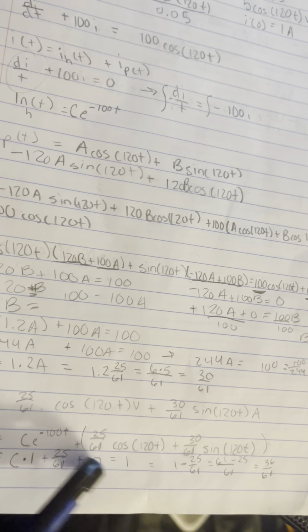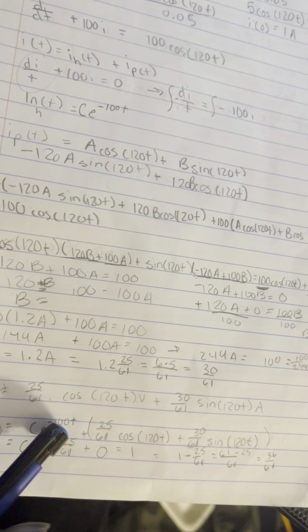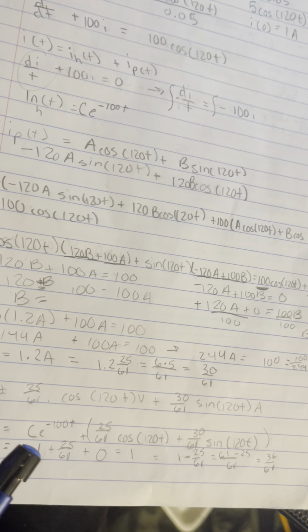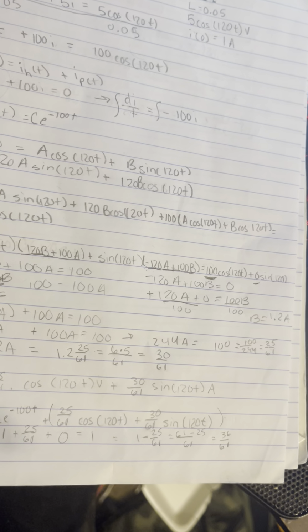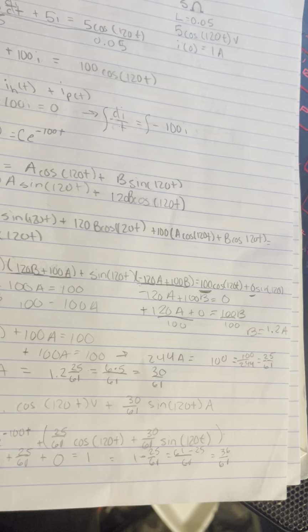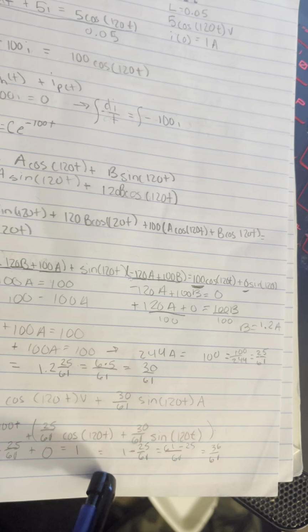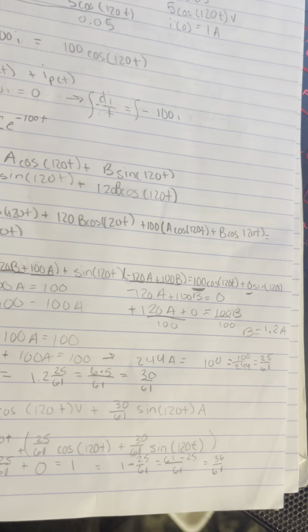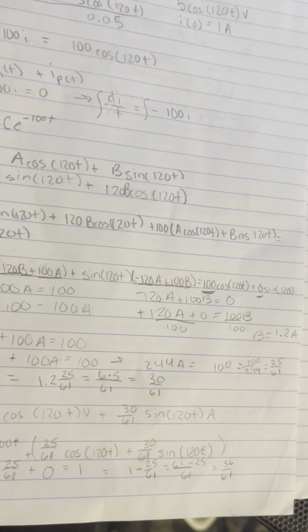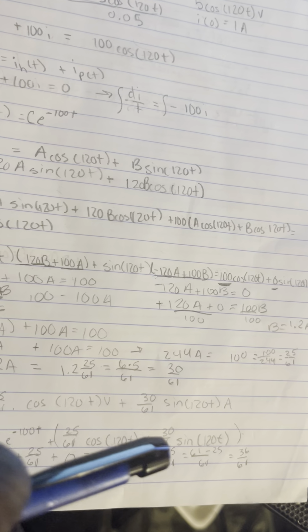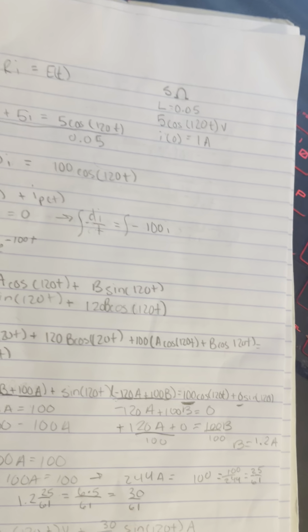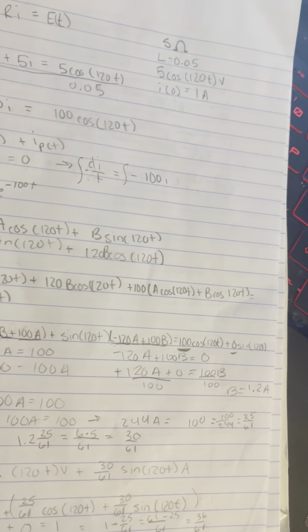This becomes 0, and anything to the power of 0 is 1, so C times 1 plus this, because cosine of 0, since 120 times 0 equals 0, is 1, so you get 1 times that. Again, sine of 0 is 0. So we get that.